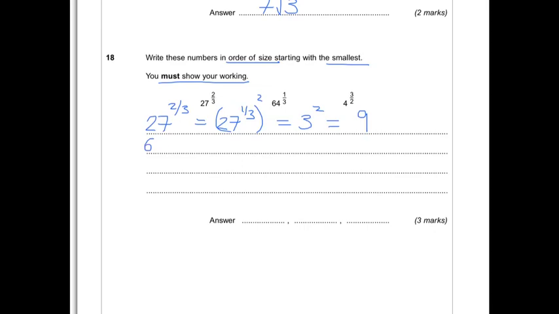I'm now going to simplify 64 to the power of 1/3. Again, power 1/3 means the cube root, so the cube root of 64 is equal to 4.